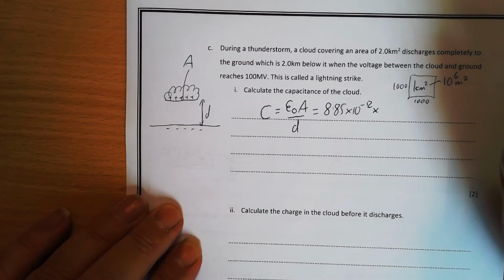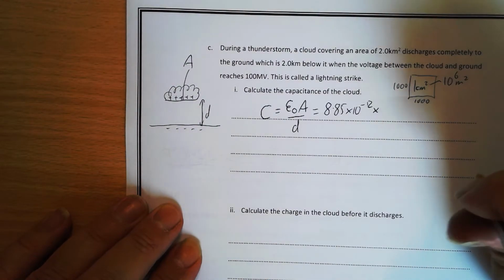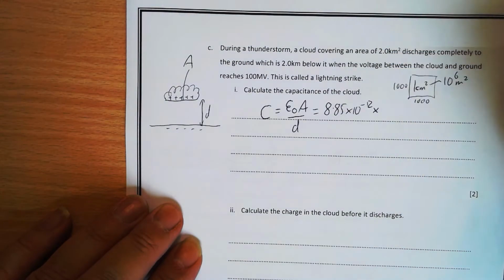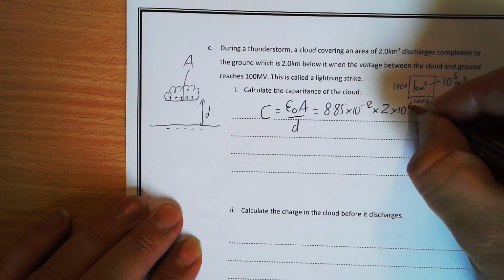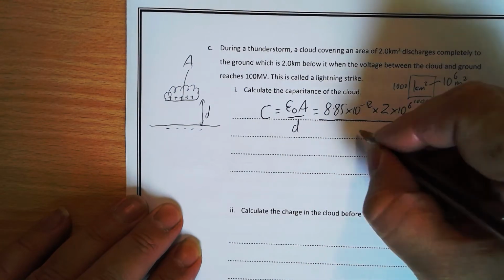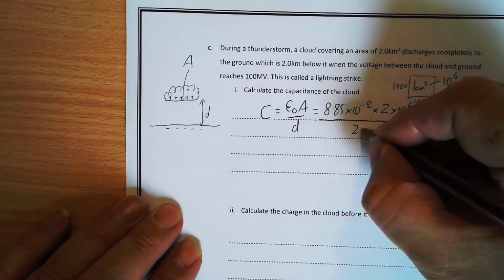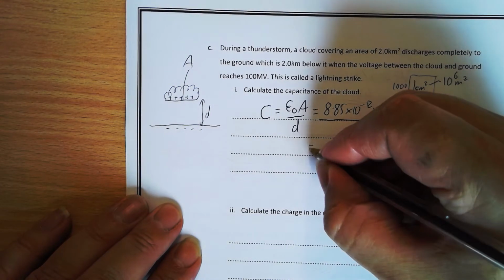Loads of people forget that. Don't worry if you do. It's only 1 mark that gets dropped if you make that mistake, but we want to get it right if we can. It's 2 of them, so it's 2 times 10 to the power of 6 square meters divided by D, which is 2 kilometers, so 2 times 10 to the power of 3 meters, obviously. And there's a straight calculation.